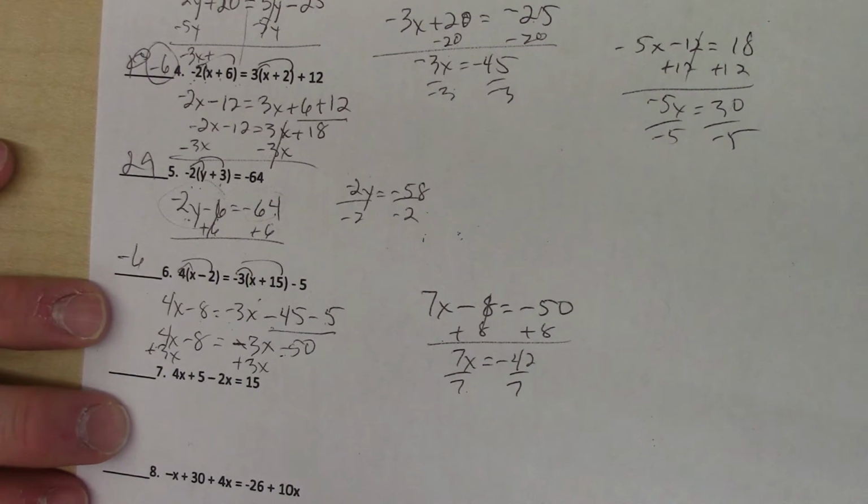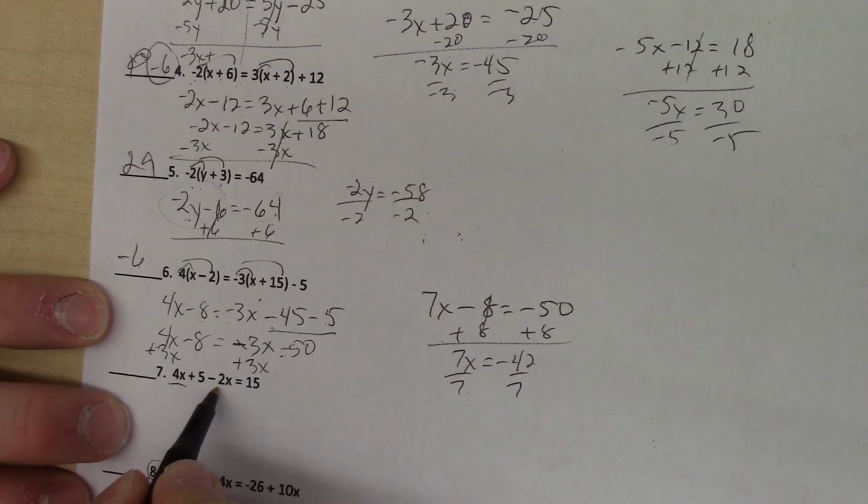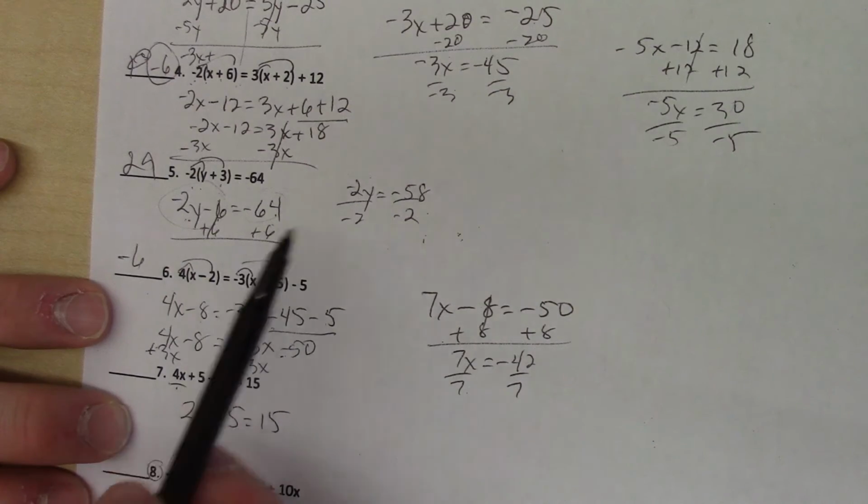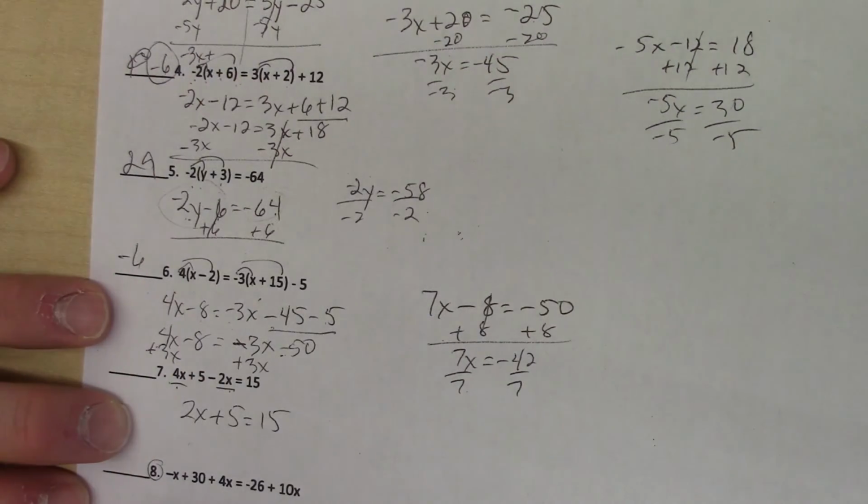All right, so this problem looks just like number 2. This problem, once I solve those two together, 4x minus 2x is 2x plus 5 equals 15. Looks just like any of the rest of these problems that I did over here. This problem again looks like number two, so you need to combine some like terms. Remember, that's a negative 1 right there.